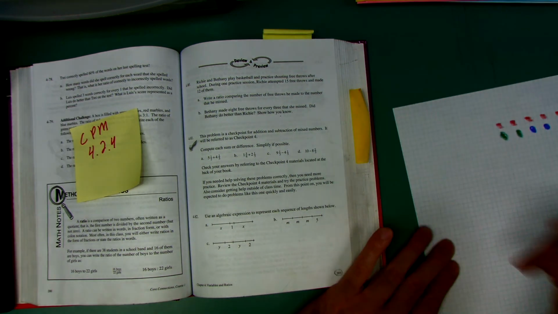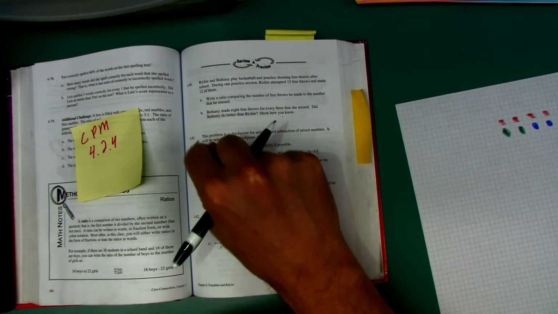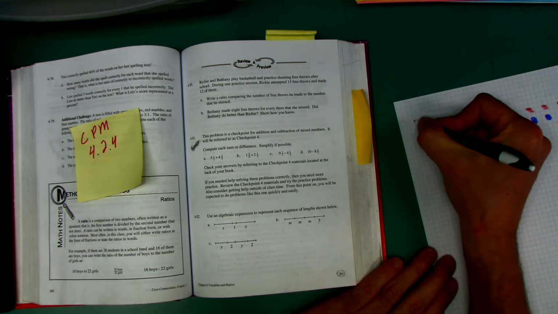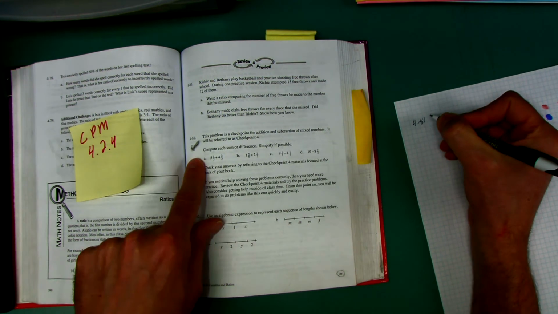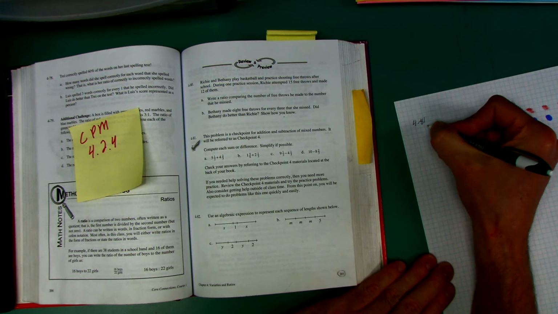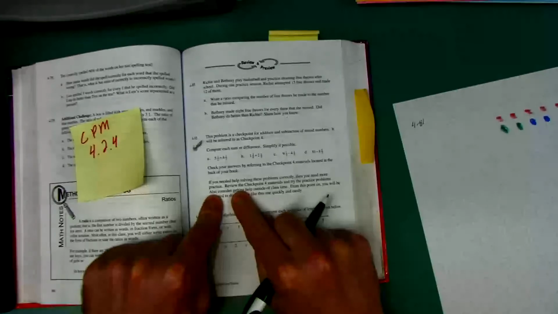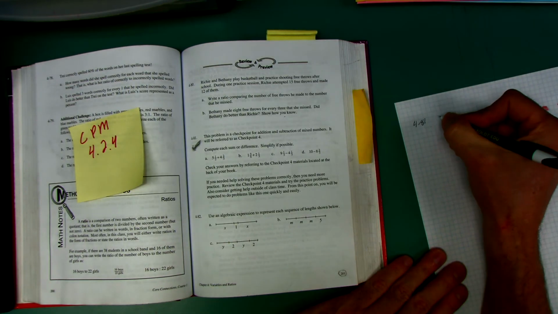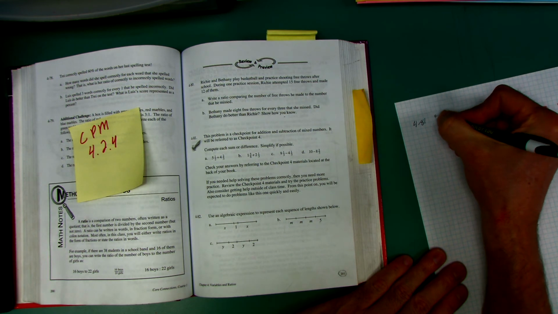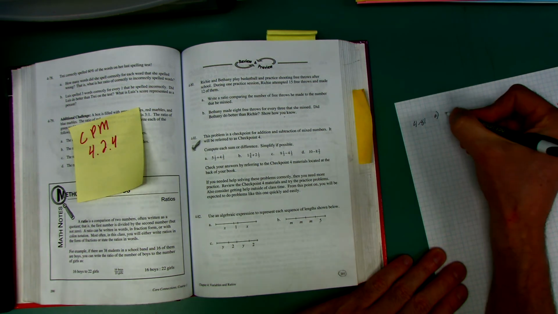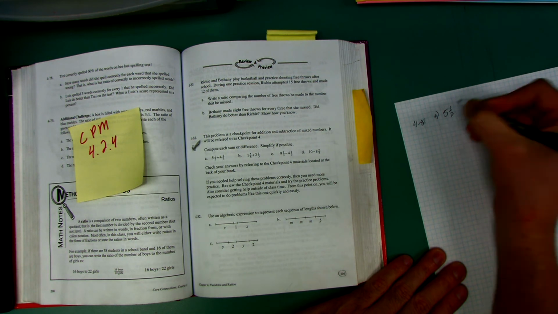All right, next problem. Now, this next problem, it says checkpoint problem, 4-8. You see that big checkpoint there, that check mark? Okay, that means this is important. And if you read this, it'll tell you something important about these. These are really important ones you definitely want to know how to do, okay?